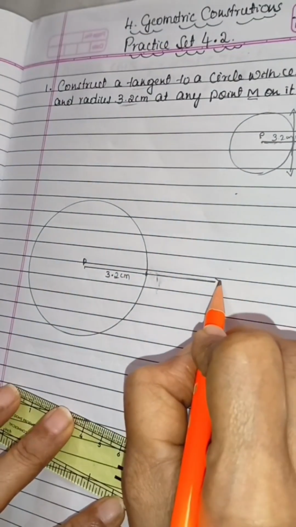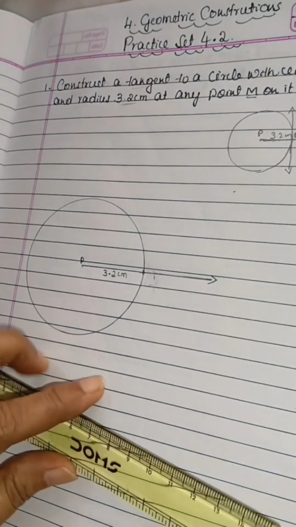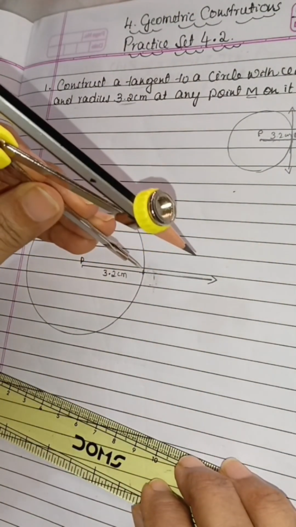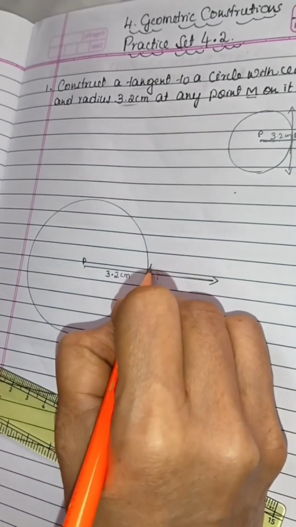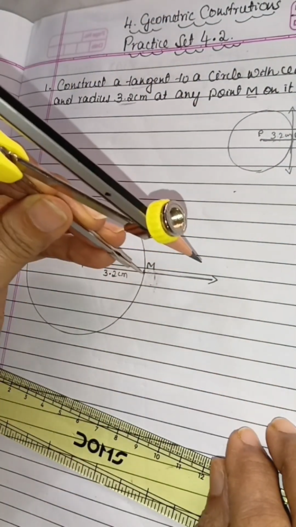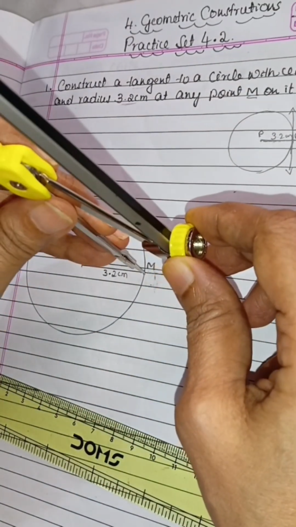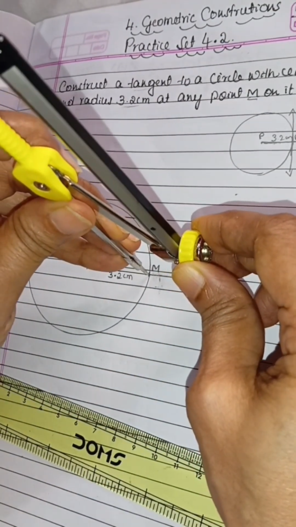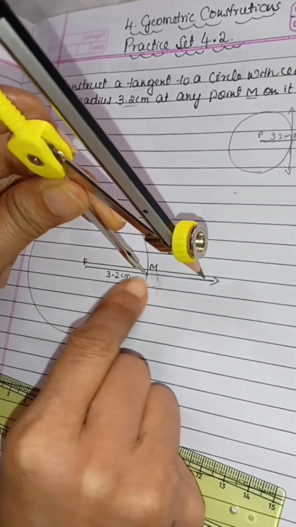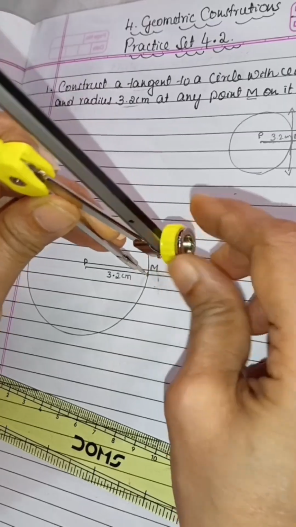This is a ray. Now this is M. We keep the compass on this point M and draw an arc. It should be on this line only. So draw one arc.